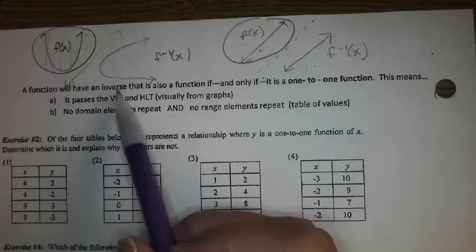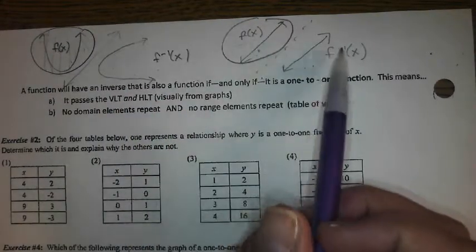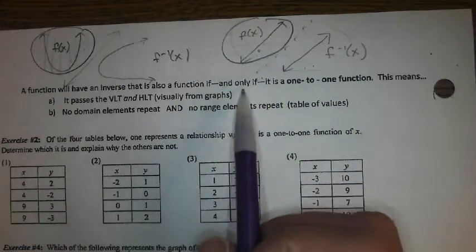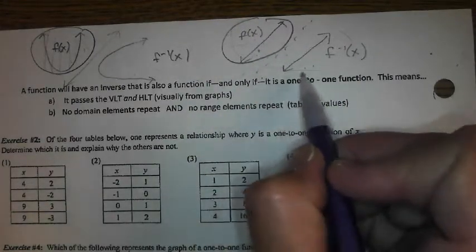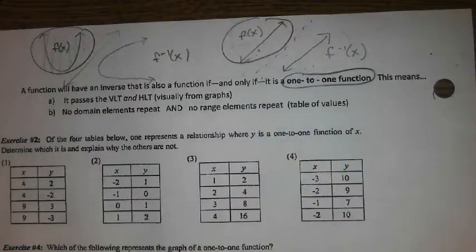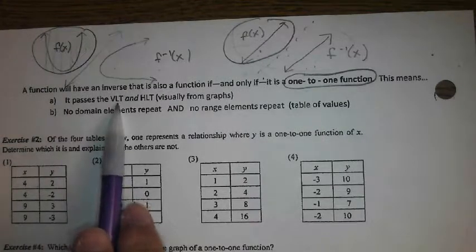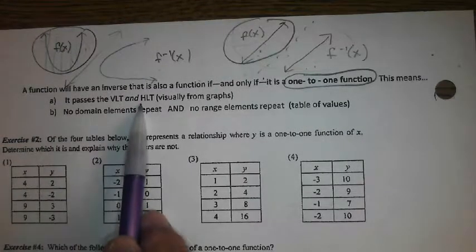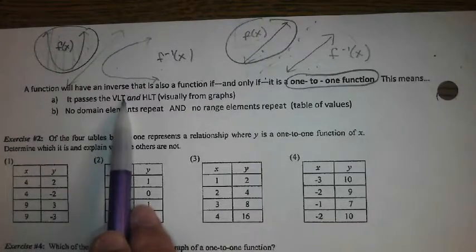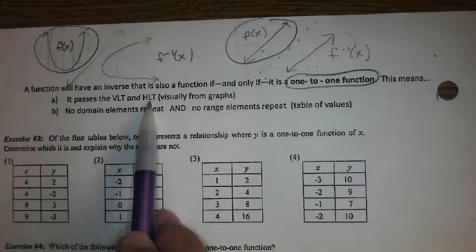If a function has an inverse that is also a function, so something like this, then it is called a one-to-one function. That's a vocab word. Circle that. If something qualifies as a one-to-one function, that means that it's passing the vertical line test and the horizontal line test. Passing the vertical line test makes it a function. Passing the horizontal line test makes us know that its inverse will also be a function.